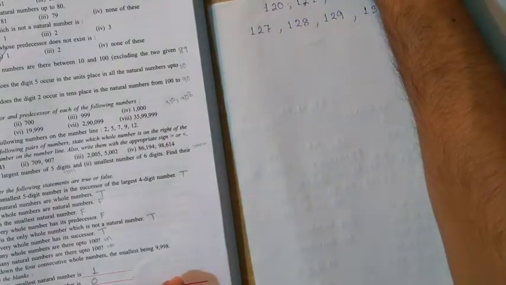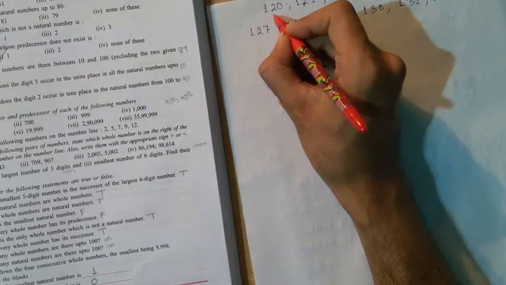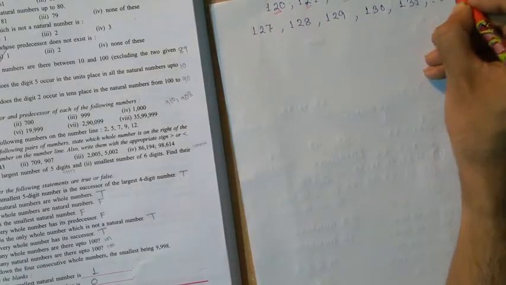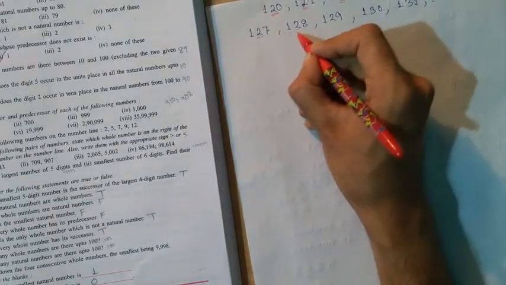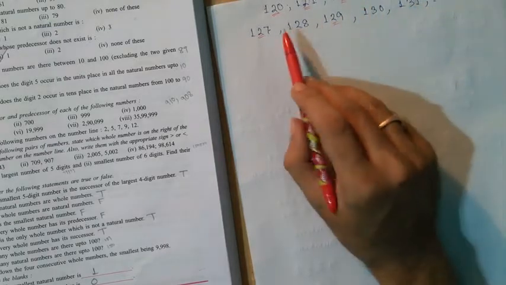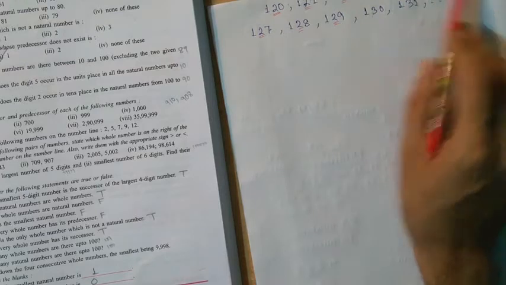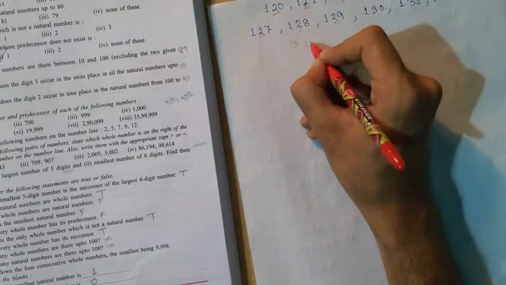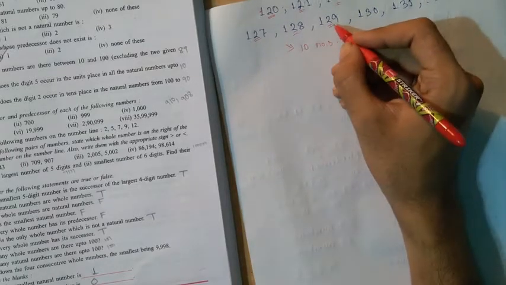So here you can see we got 2 in tens place here, here, here, here, here, here, here, here, and also here, up to here. So in how many numbers did we get 2 in tens place? 1, 2, 3, 4, 5, 6, 7, 8, 9, 10. So in 10 numbers we got 2 in tens place.